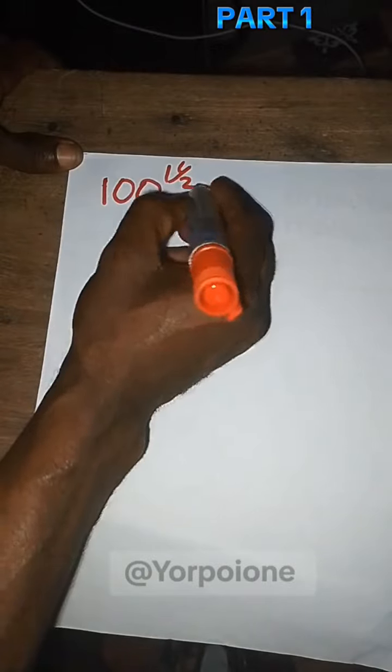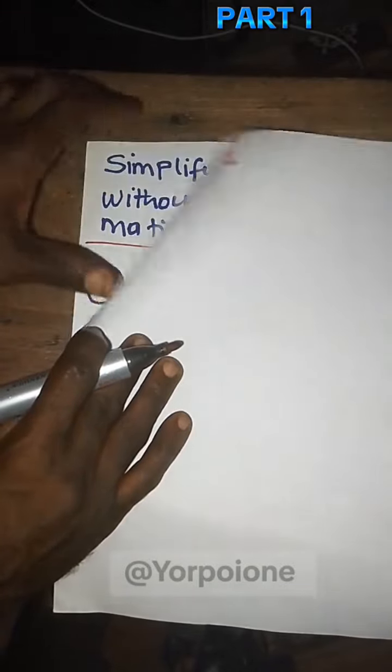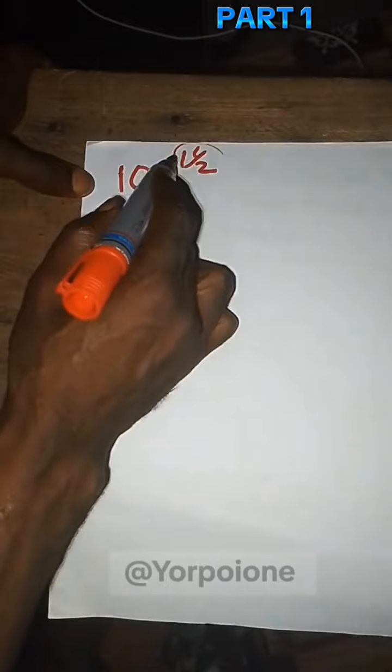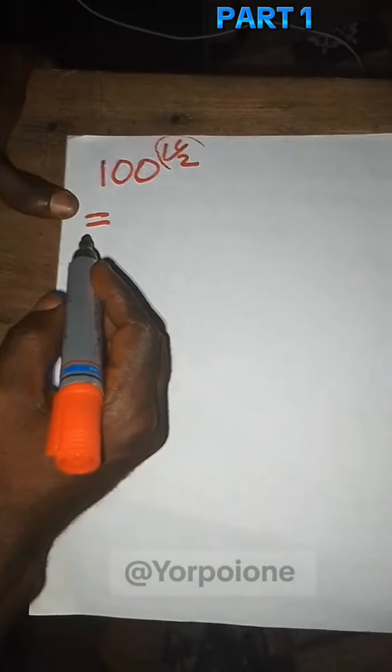So the first question is saying 100 to the power of one whole number 1 over 2. We want to solve this. Now, how do we solve this one and how do we start solving? In the first place, we are seeing a mixed fraction here. So we want to change this mixed fraction to an improper fraction before we implement the indices law.